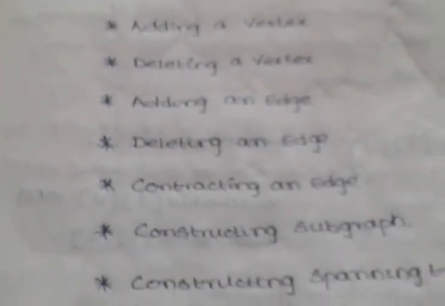So these are all called the elementary graph operations: adding a vertex, deleting a vertex, adding an edge, deleting an edge, contracting an edge, constructing a subgraph, constructing a spanning tree, complement of a graph, transpose of a graph.